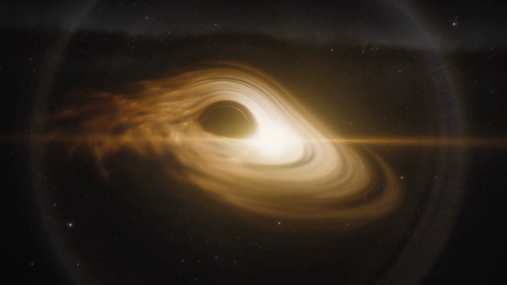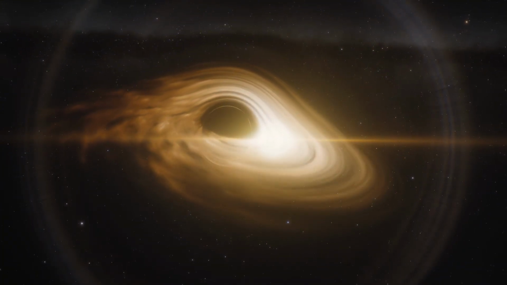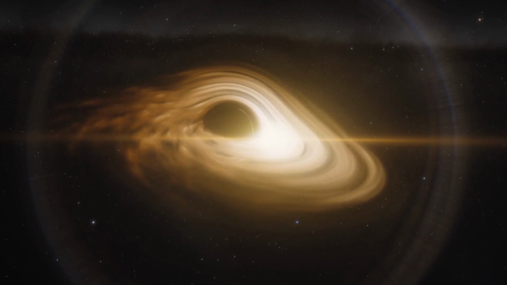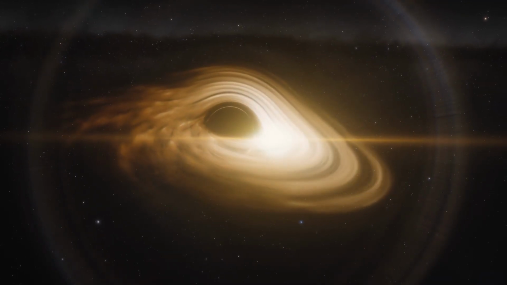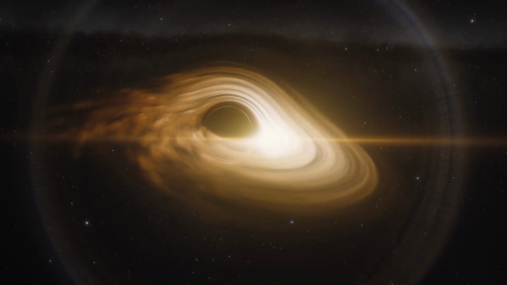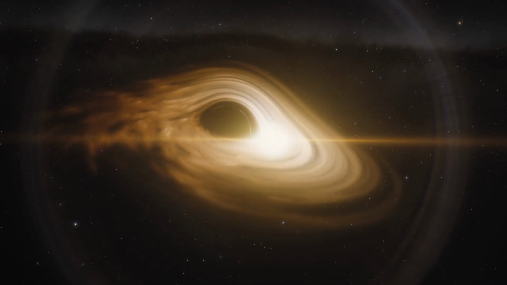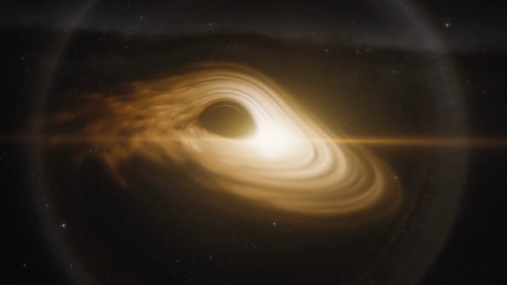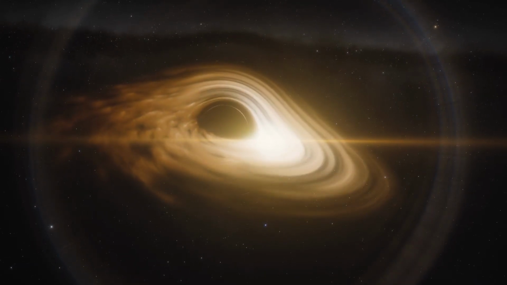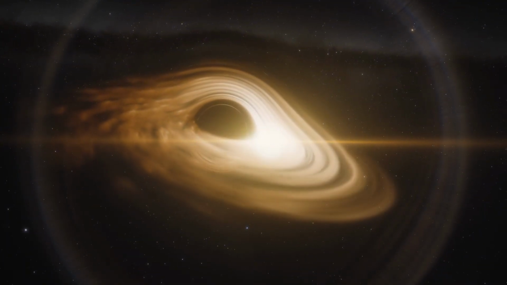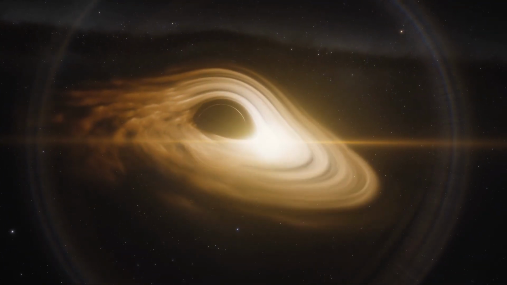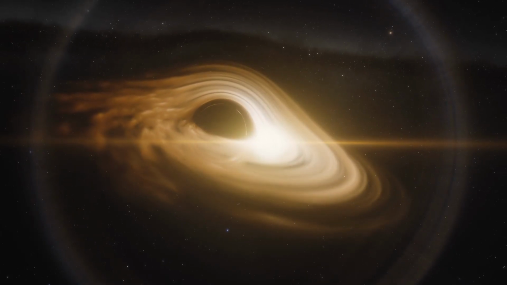The name No-Hair suggests the black hole is smooth and featureless, like a bald head. It has no hair, no additional details or characteristics. Whether the black hole formed from a star made of hydrogen or iron, whether the star had planets or not, whether it was rotating clockwise or counterclockwise, none of this matters. Only mass, spin, and charge remain.